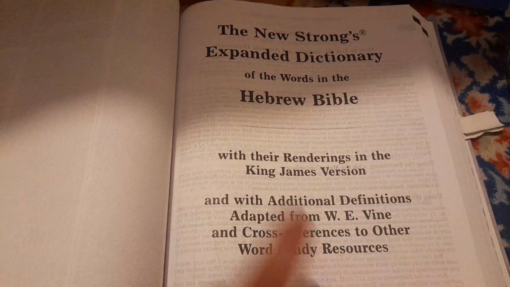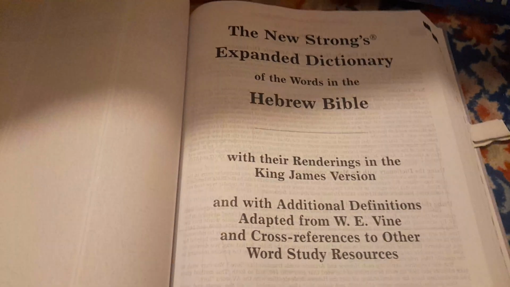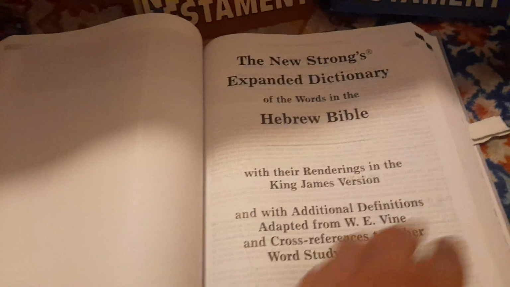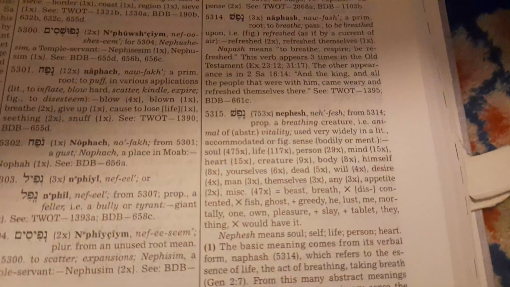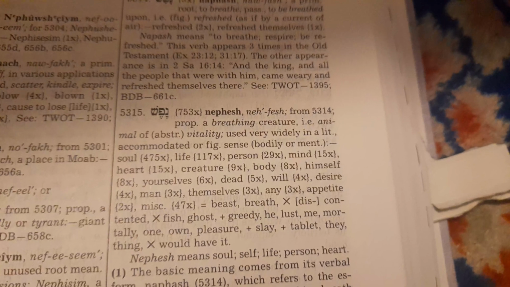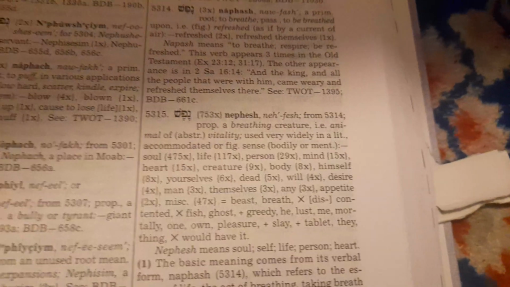So we're looking for the word 5315. If you can't remember, like I said, you want to write it down so you can quickly look it up. So we're here now at the Hebrew word 5315, which can sometimes be translated life.